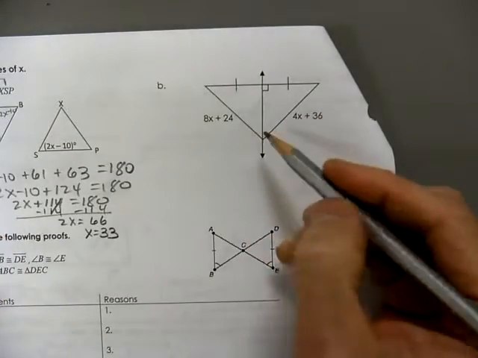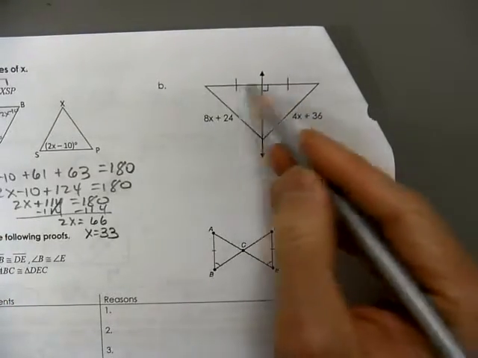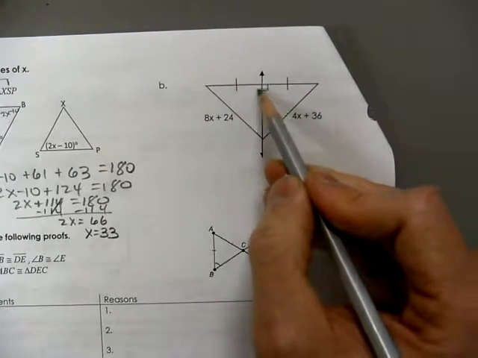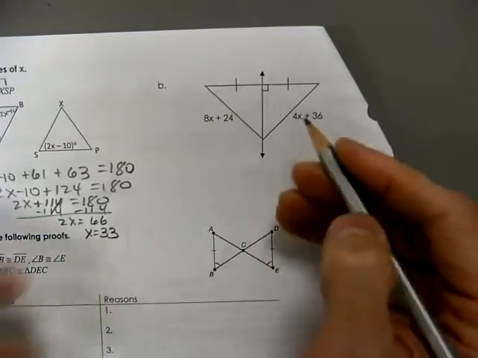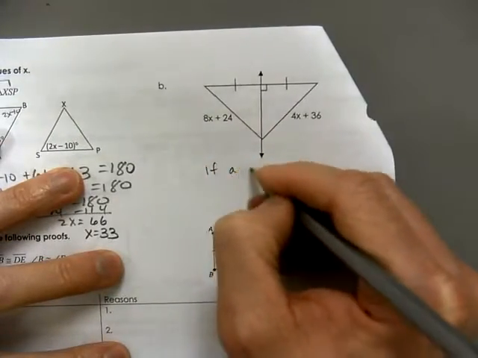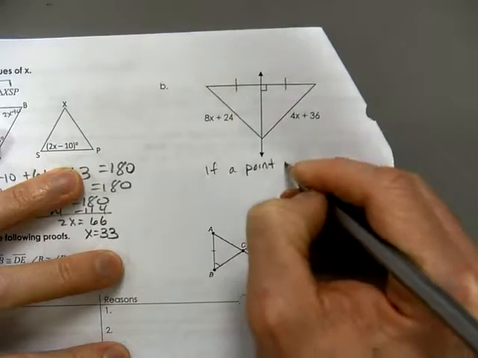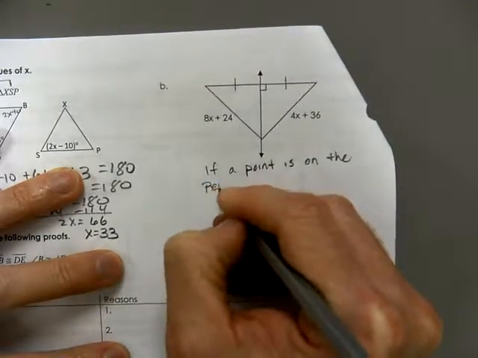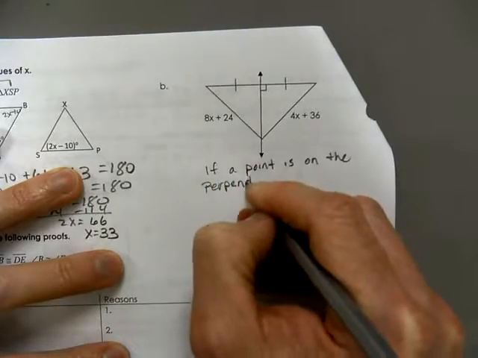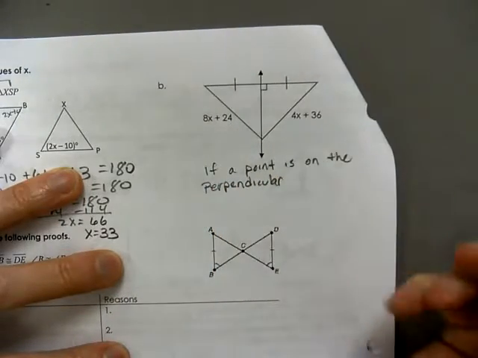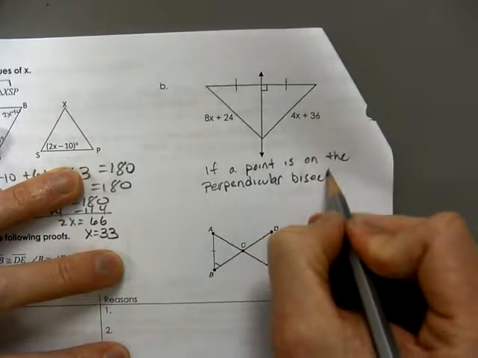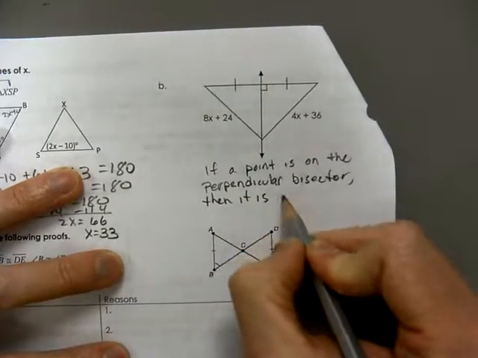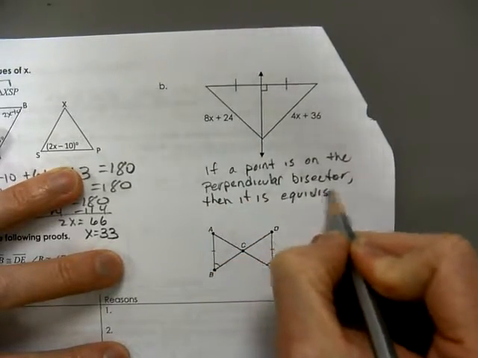In this case, if a point is on the perpendicular bisector, these two segments are the same length, and it's 90 degrees, meaning that they're perpendicular. If a point is on the perpendicular bisector, then it is equidistant.